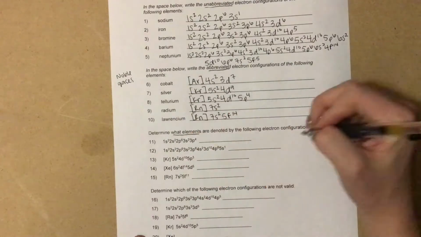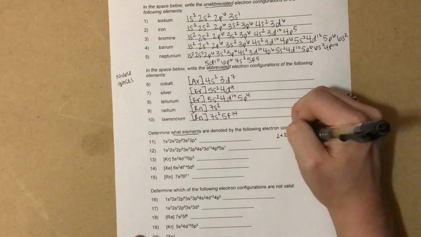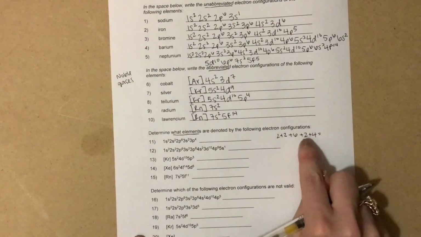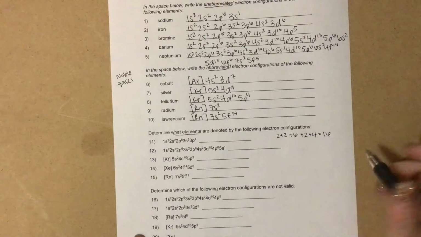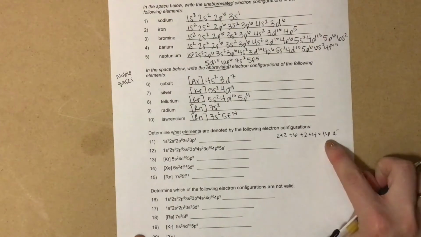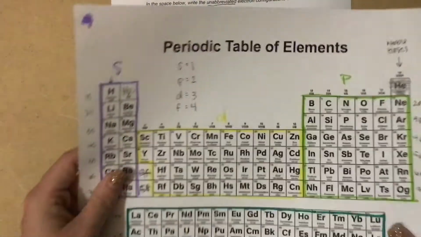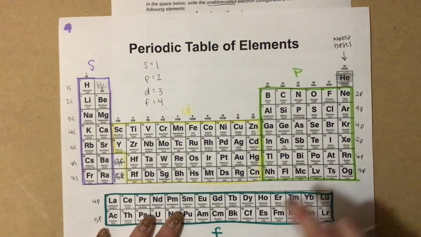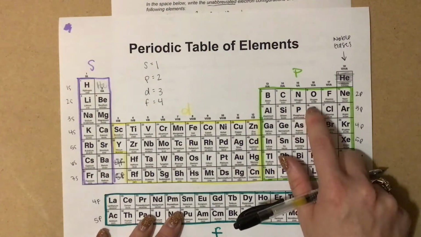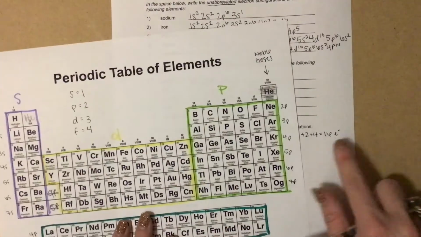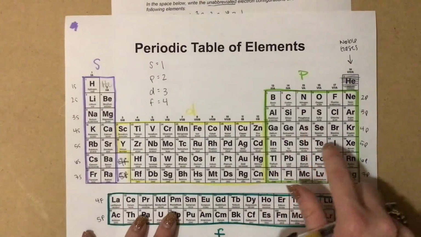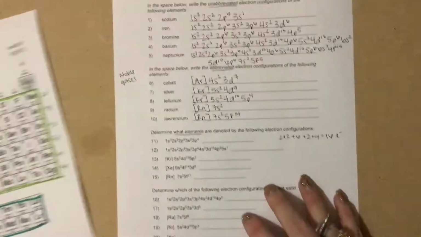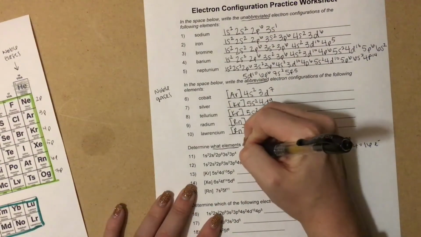If I add these up, 2 plus 2 plus 6 plus 2 plus 4 gives us 4, 10, 16. So this tells me I have 16 total electrons. And I know in my elements, my electrons have to be equal to my number of protons. My number of protons is shown by the atomic number. So if I have 16 electrons, all I need to do is look for 16 on the periodic table, and that's what element it is. My element for number 11 is sulfur.